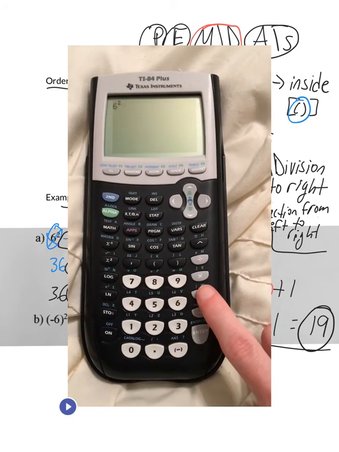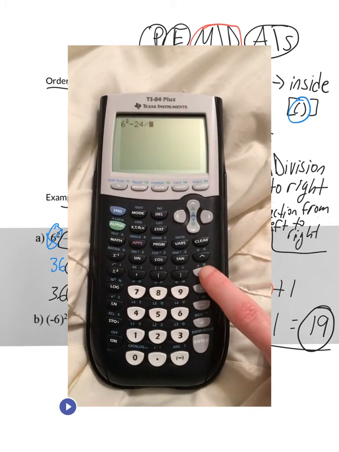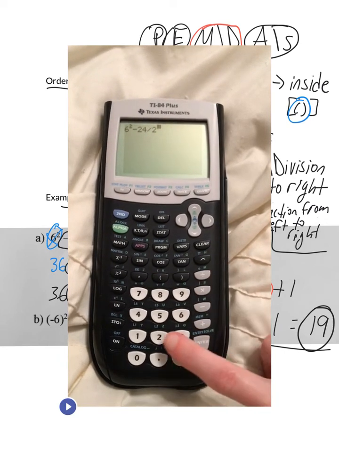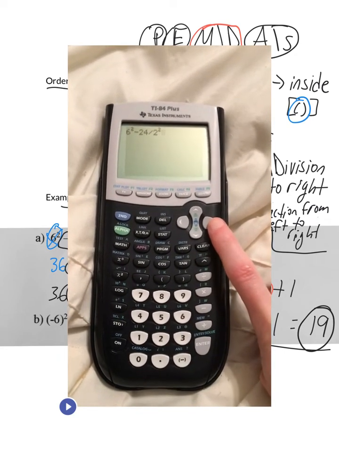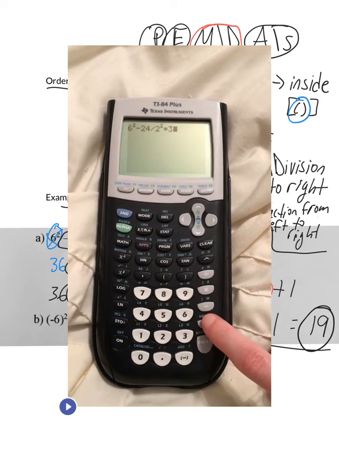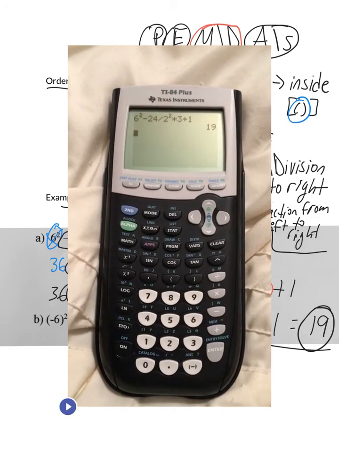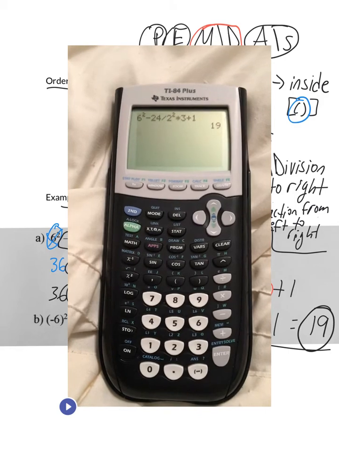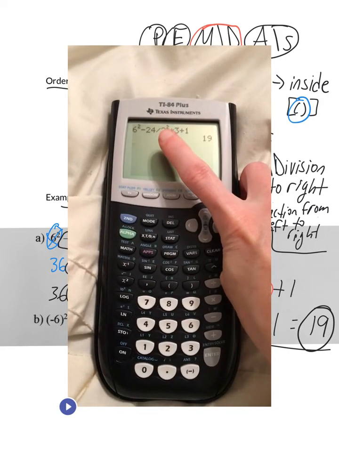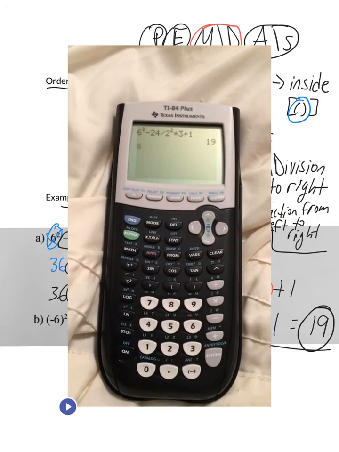Minus, and then we had 24 divided by 2, and now 2 is raised to the second power. Again, right arrow key, times 3 plus 1, enter, and bam, very easy. I still get the same exact final answer of 19. Please be aware, fraction bar means division. So when you hit the division button, it is going to look like a fraction there.